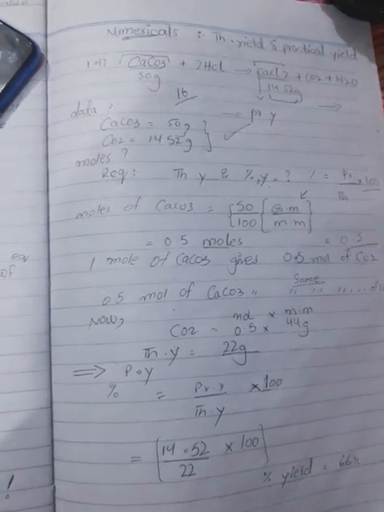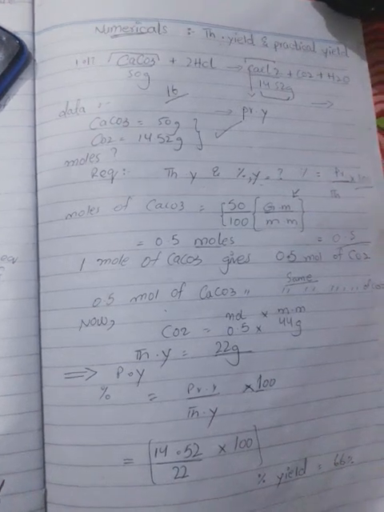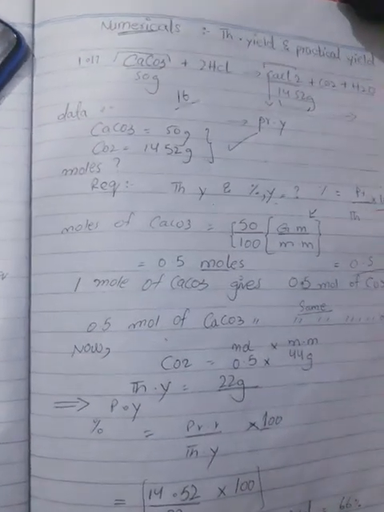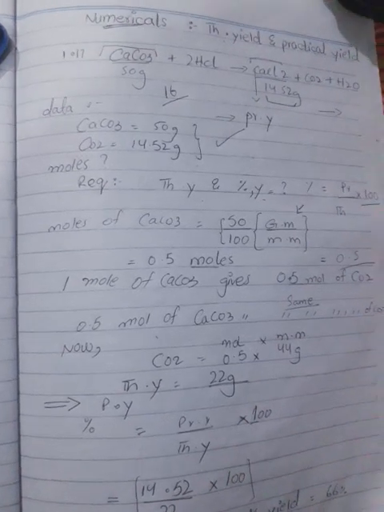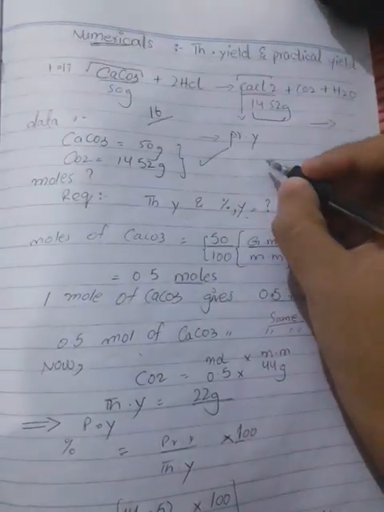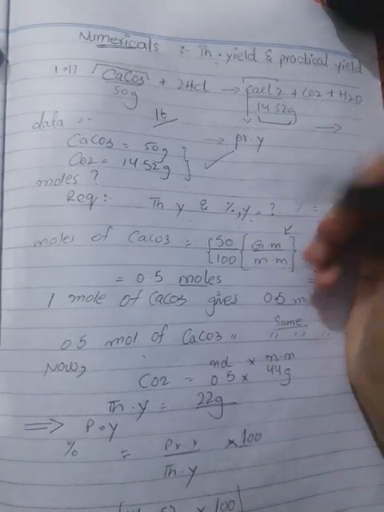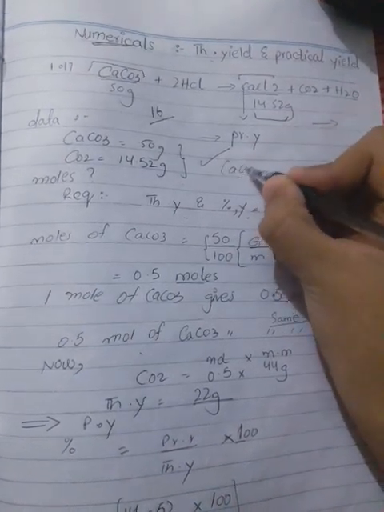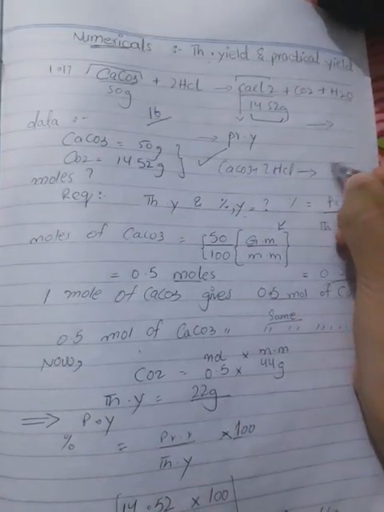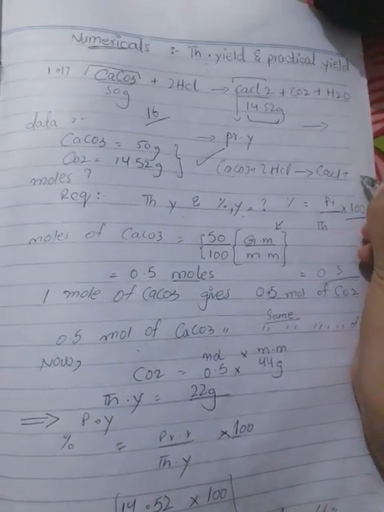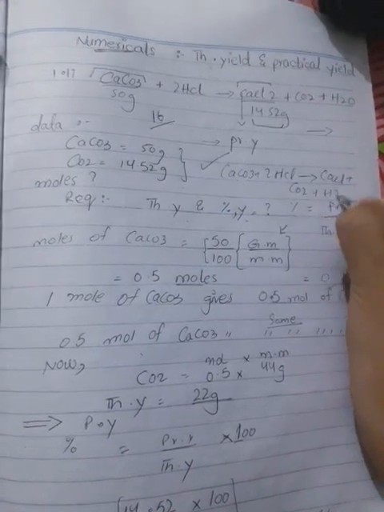Okay, so let's start with our today's topic, that is numericals of theoretical and practical yield. Page number 16, starting with 1.17, that is our first example. According to the above chemical equation, CaCO3 plus 2HCl gives us CaCl2 plus carbon dioxide, that is CO2, plus H2O.